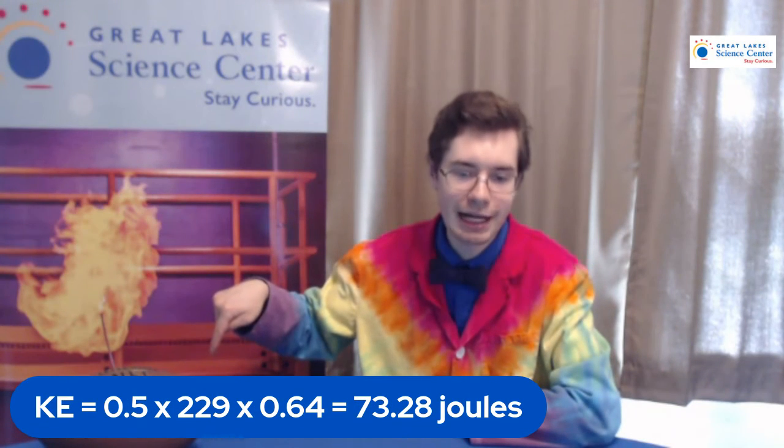So there it is. 1/2 of their total mass times their velocity times their velocity. So that's 0.8 meters per second. And their combined mass, which comes out to this: 0.5, that's 1/2, times 229, that's their mass, times 0.64, that is 0.8 times 0.8, that's the velocity times the velocity. And their final energy is 73.28 joules. Not a lot of energy.